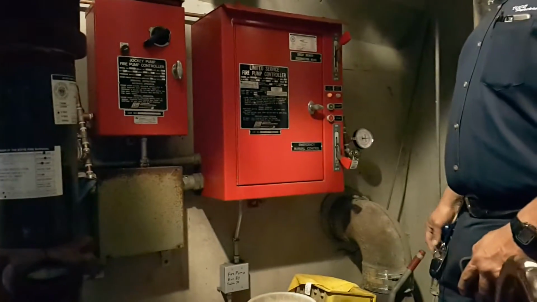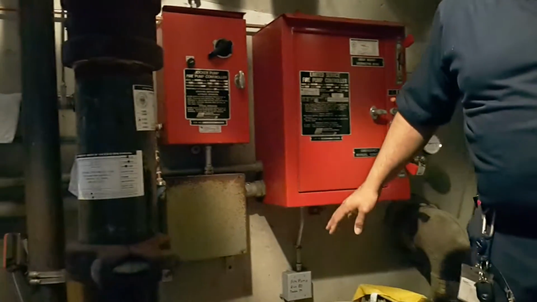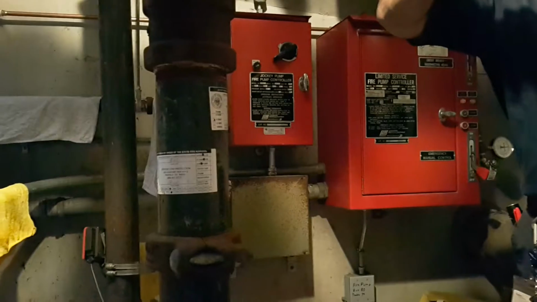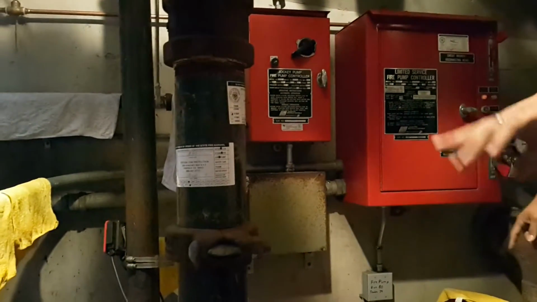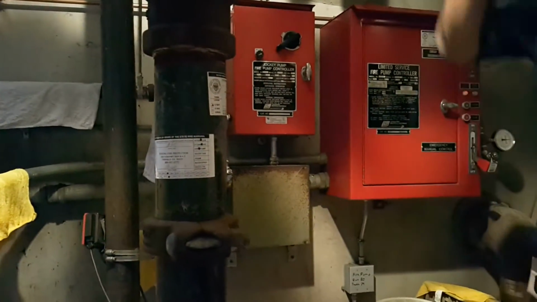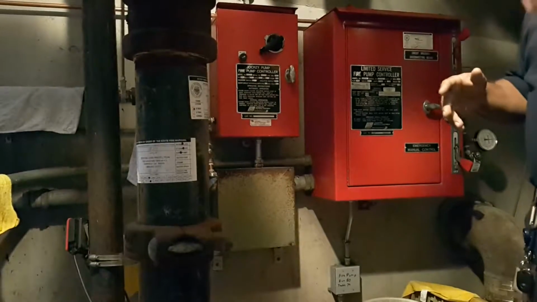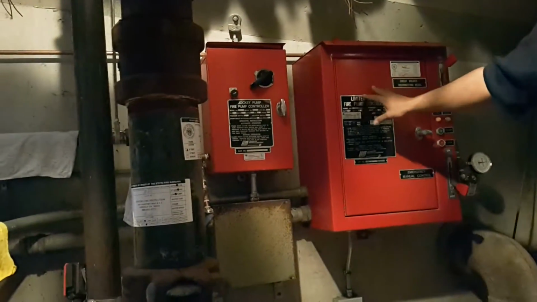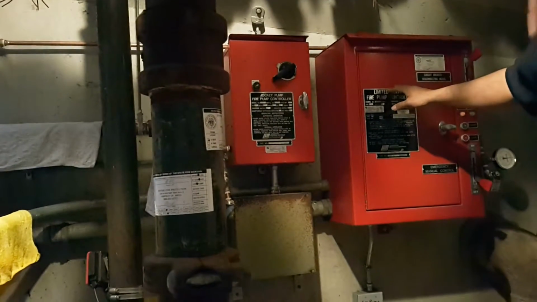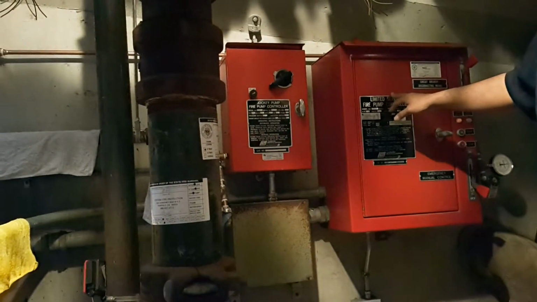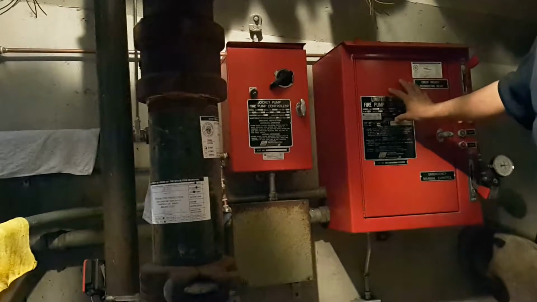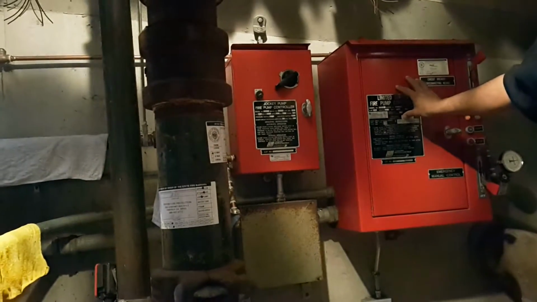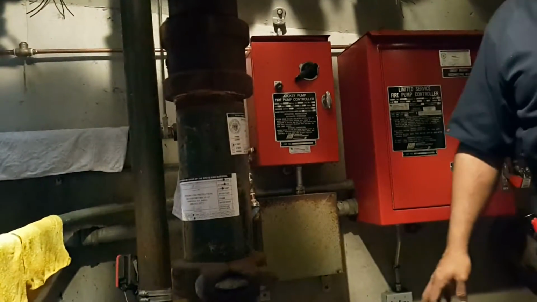This one doesn't have an automatic bus transfer, which means that if you have a generator in the building, it'll still send power to the fire pump in case of emergency. Say you have a power outage, your automatic bus transfer would search for a power source, which you don't have one here. So in case the power goes down, I'm pretty sure your generators automatically feed this panel. You have a generator here? Oh, okay, so you don't have emergency power. No. Yeah.